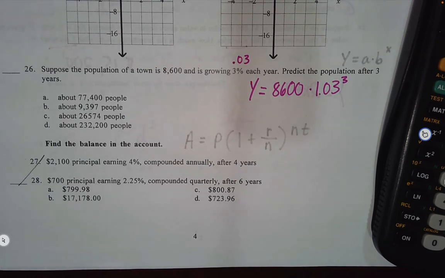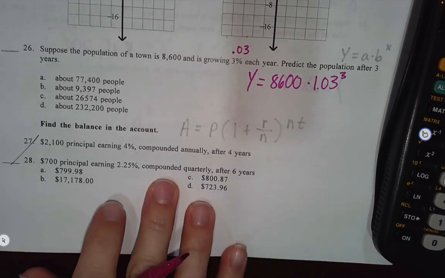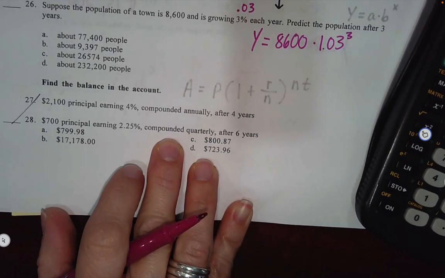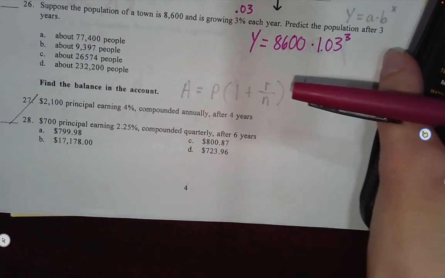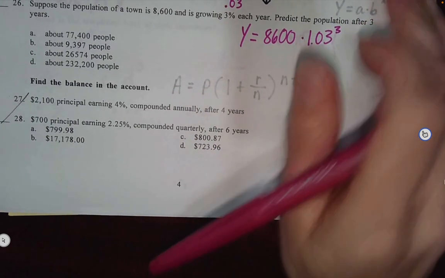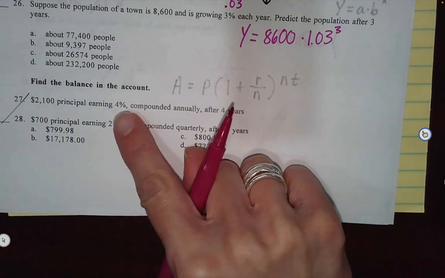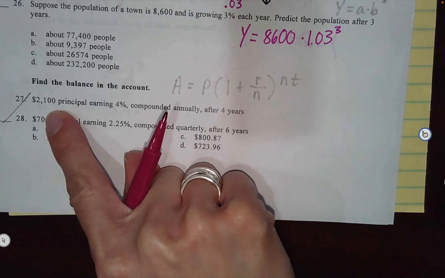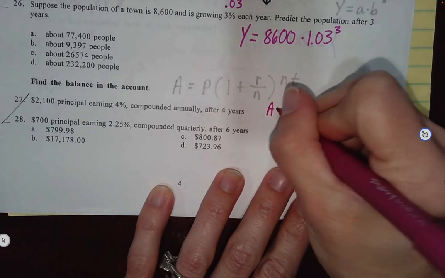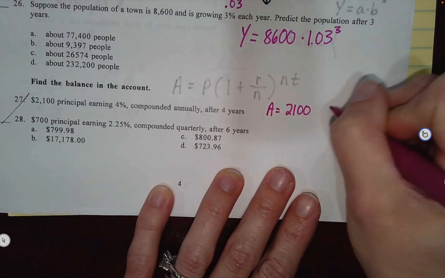Okay. Are we ready for 27? And I put the equation for you there, didn't I? So what's my starting amount on number 27? 2,100. So I'm saying, okay, it's 2,100.